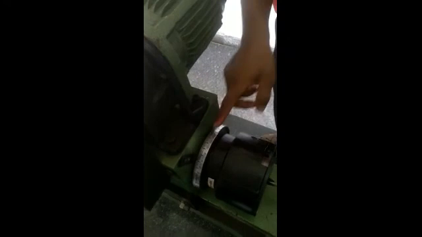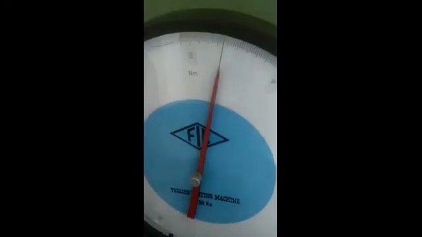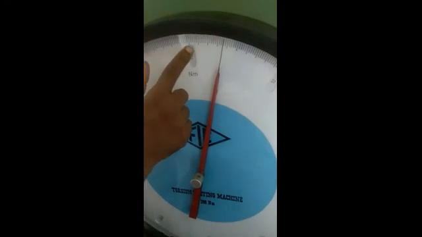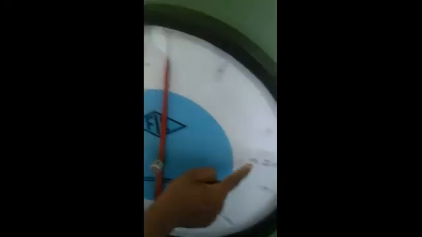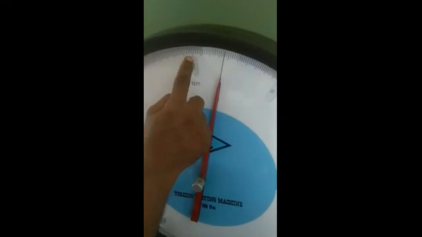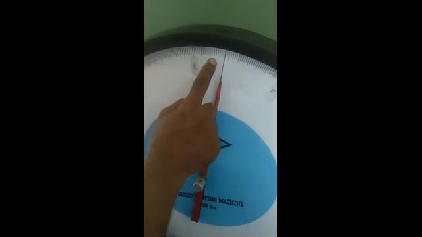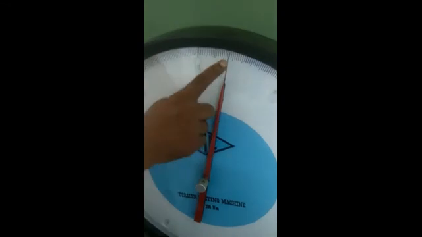For each 2 degrees, we are taking the reading. If you see 2 degrees, it is moved here. We can see the torque applied. So here least count is 0.2. So 1 division carries 0.2. So 1, 2, 3, 3.8 is the torque applied for 2 degrees. So next, that is the first reading.